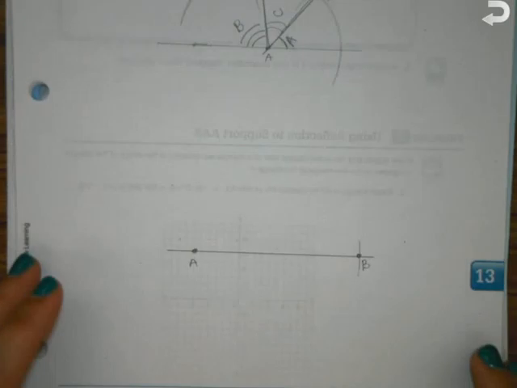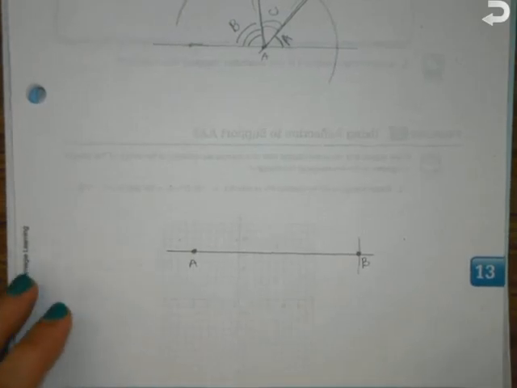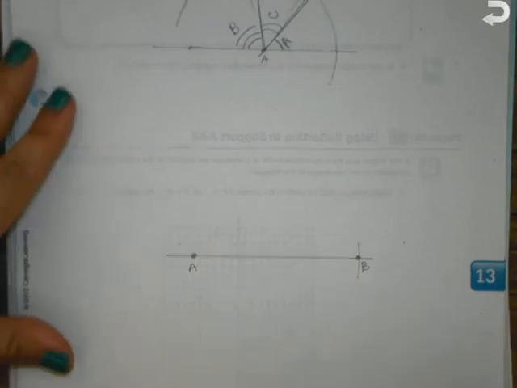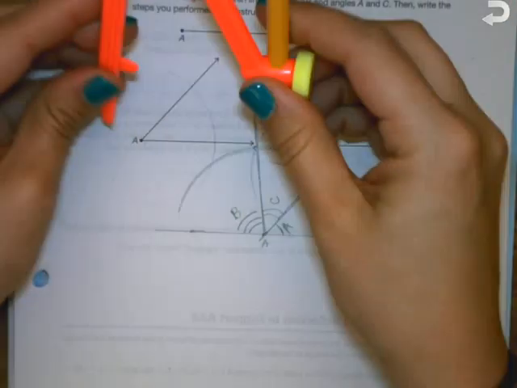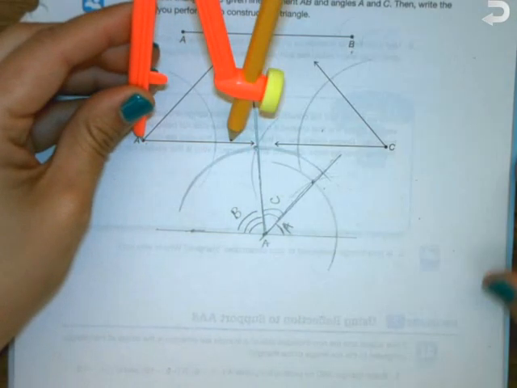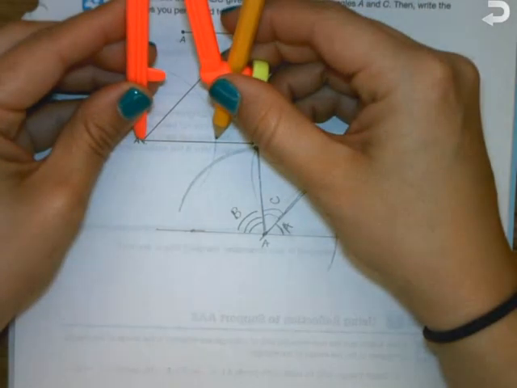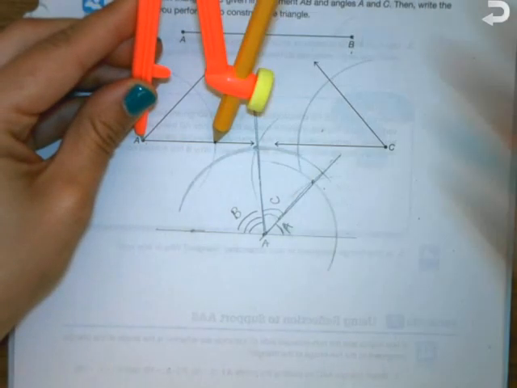Okay. And then we have to duplicate angle A right here, and duplicate angle B right here, and that will give us our triangle. So let's duplicate angle A. I'm actually going to use the same width opening as I did the first time. So I'm going to open my compass back to the arc that I made the very first time, and I'm going to make that arc again at the bottom of my paper.